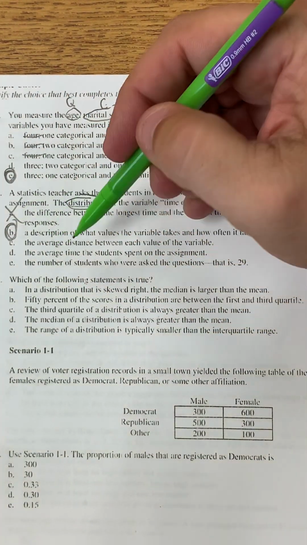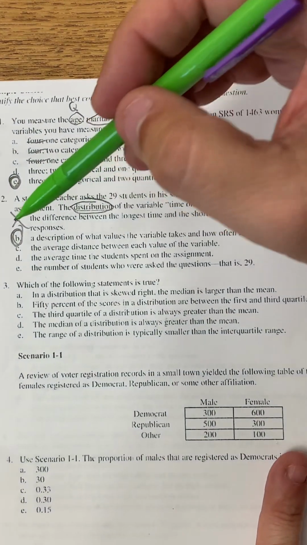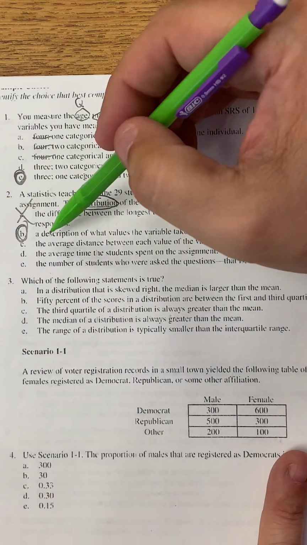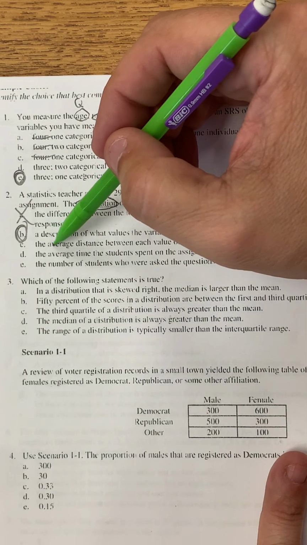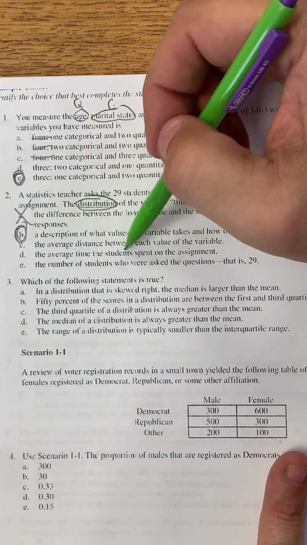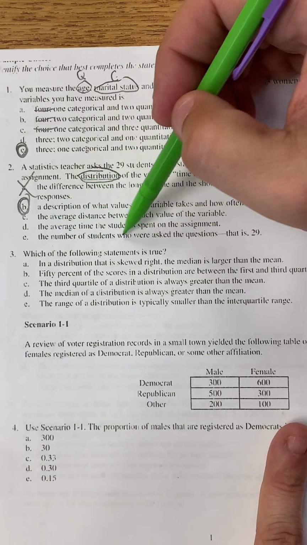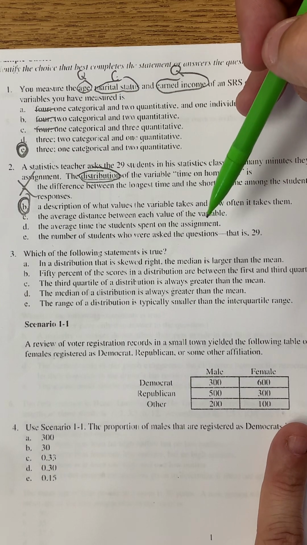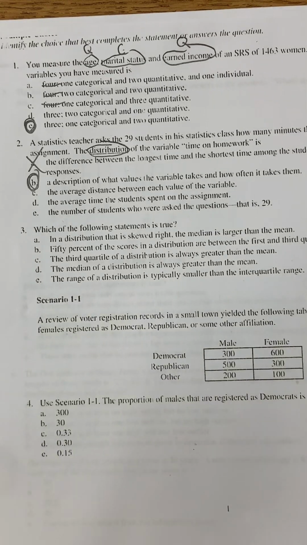Now, again, any time on this test, you should read all the answer choices. That's not where we save time. Now, I know that's the answer, but a lot of them might sound good. The average distance between each value of the variable, that's like some distorted version of standard deviation, but it isn't standard deviation. The average time the students spent on the assignment, so that could be mean or median for average, and the number of students who were asked the questions, that is the 29. That would be the number of students, like what we put in for N in the calculator. But definitely B is the right answer for that one.